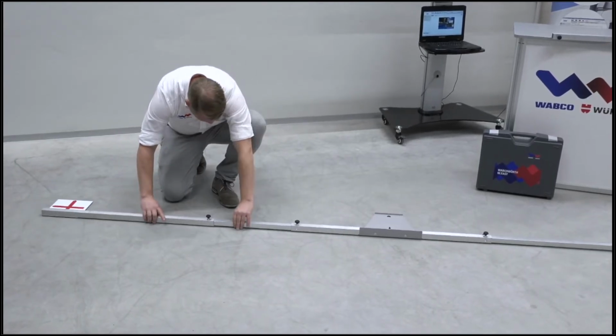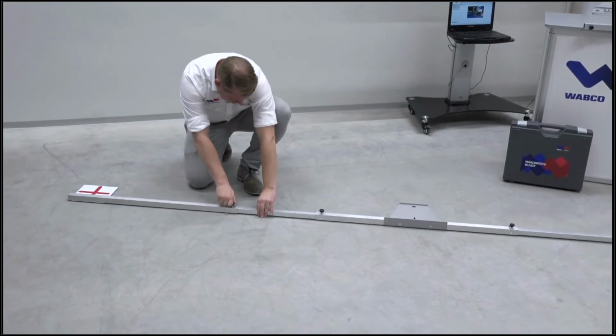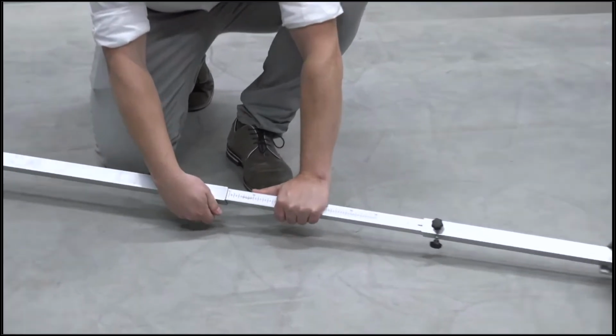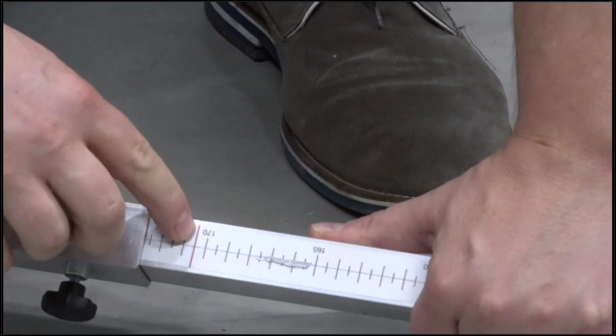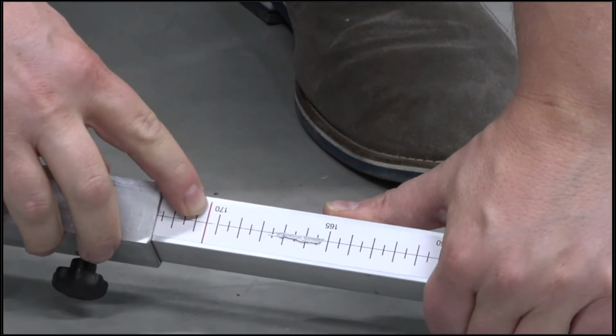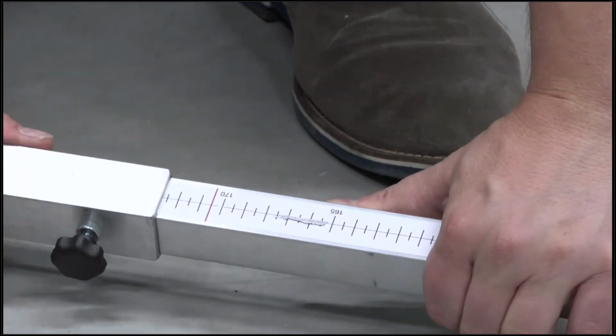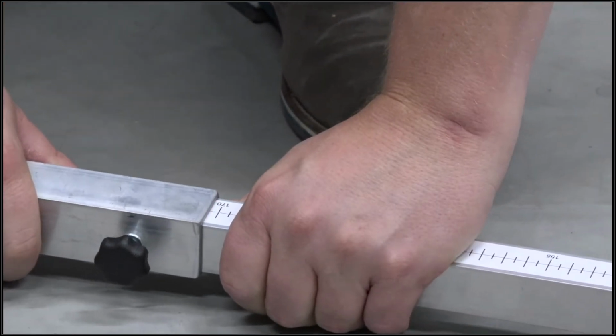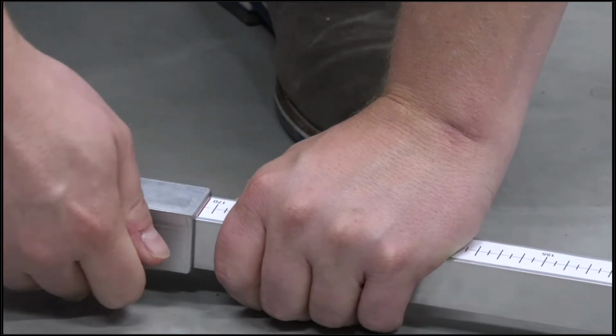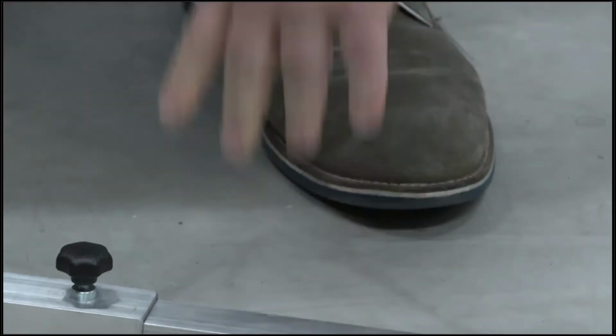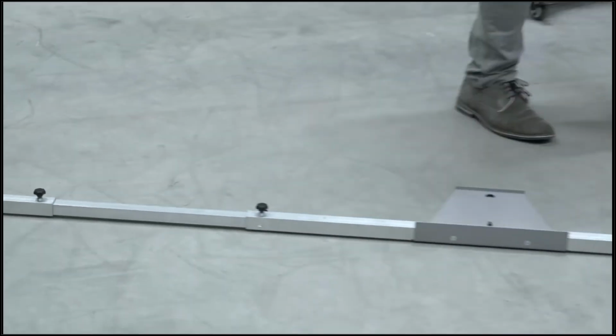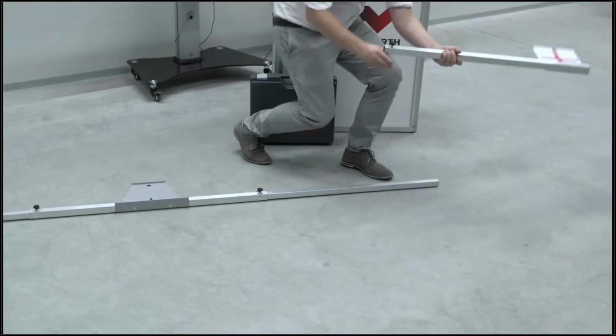There is also an additional marking I will show you. There's a red marking which gives us the right size that we need to have for Mercedes. So it helps us to have the adjustment right away. And in the second step, we do it on the other side as well.